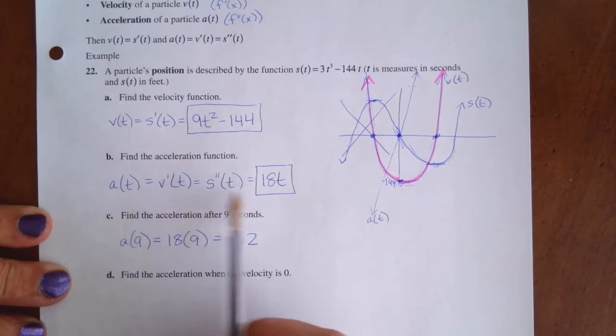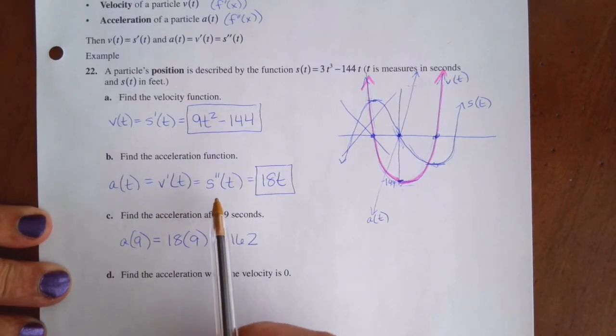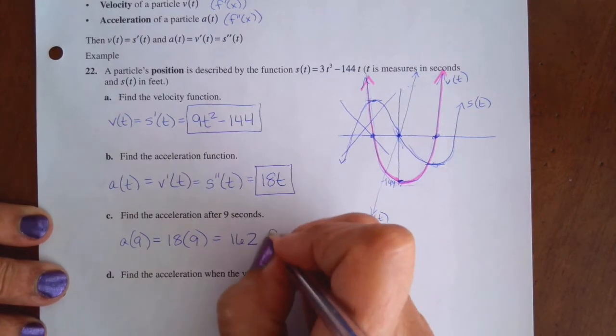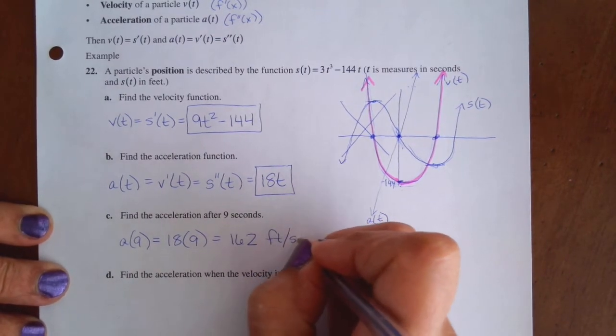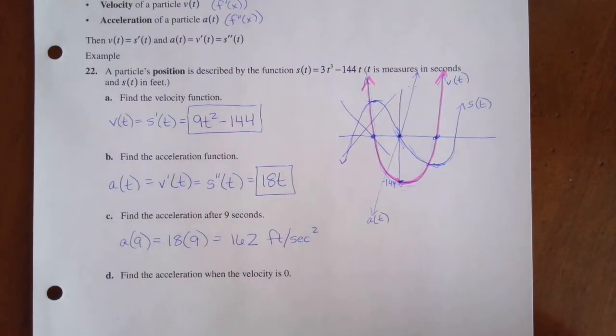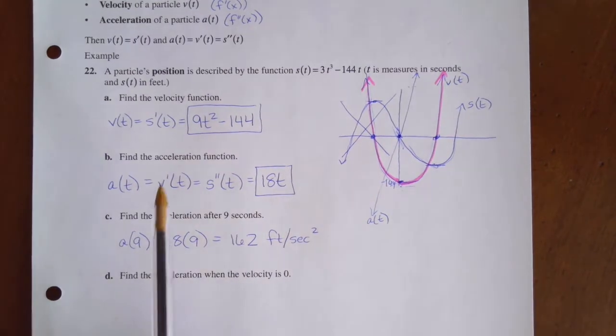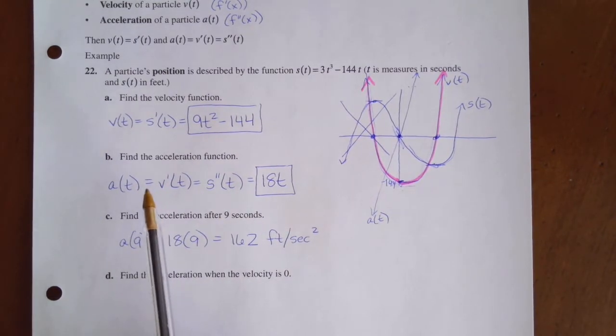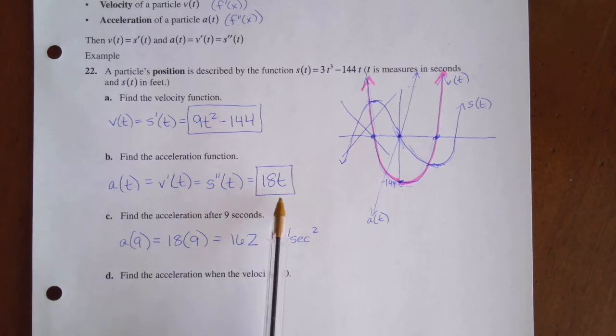Now, acceleration, because it's the second derivative, has square units. So we would say that's 162 feet per second squared. Okay? Again, your velocity would just be feet per second, and then your acceleration, a second derivative, the units would be squared.